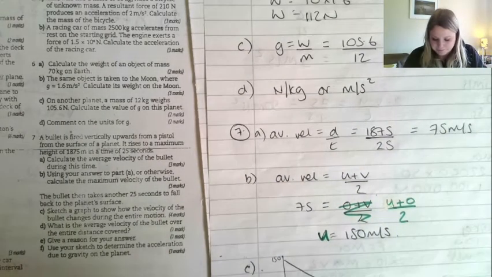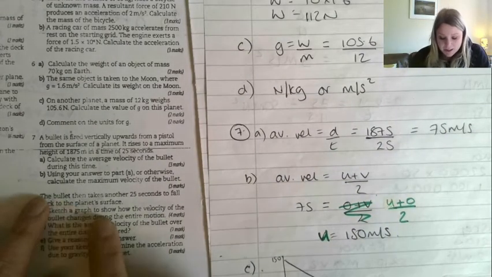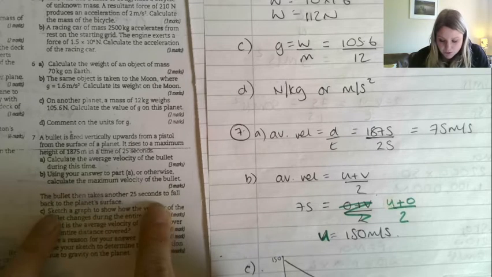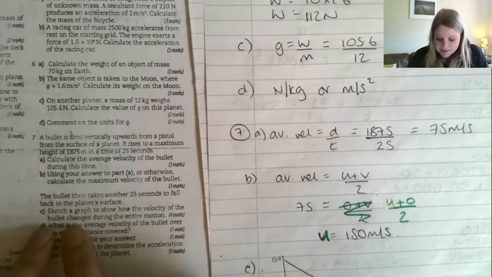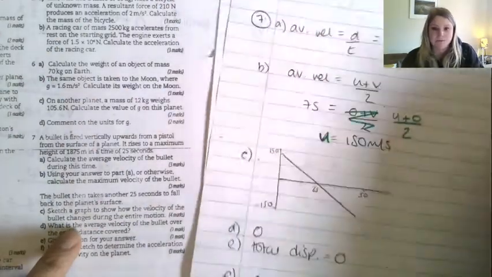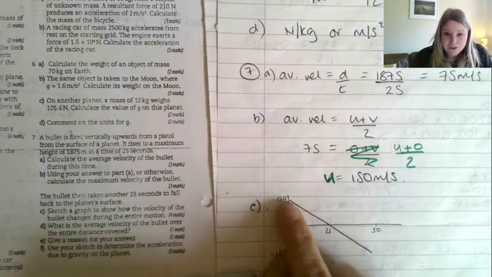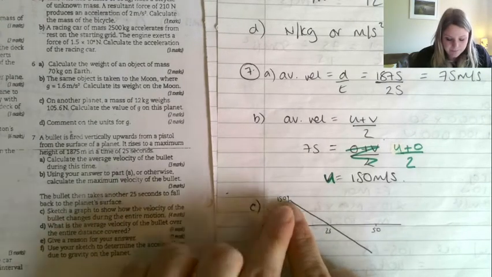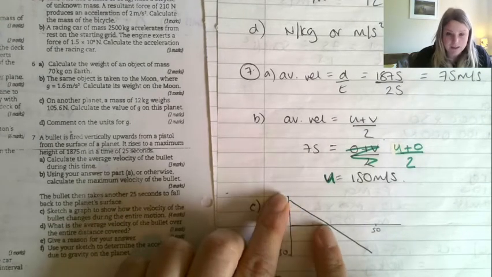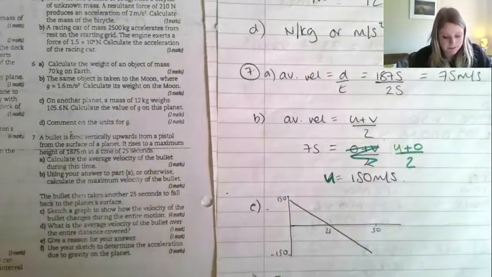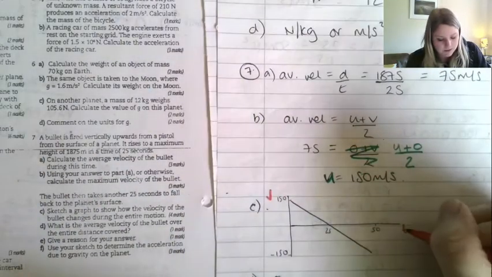Okay, part C. The bullet then takes another 25 seconds to fall back to the planet's surface. Sketch a graph to show how the velocity of the bullet changes during the entire motion. So here's mine here. Oh, spoiler. So it started off at a velocity of 150. After those 25 seconds, it had reached the, haven't labelled my axes.